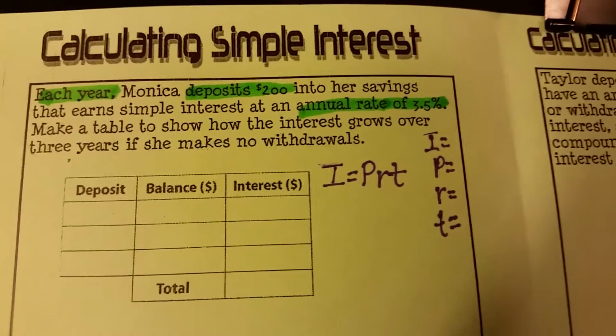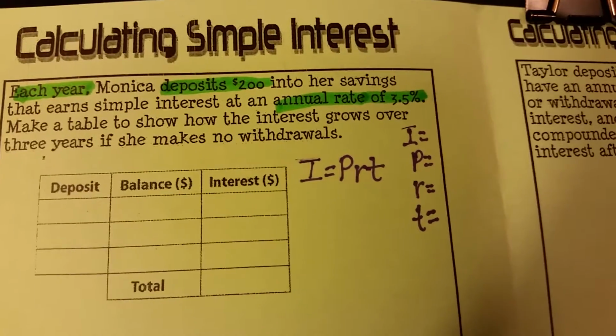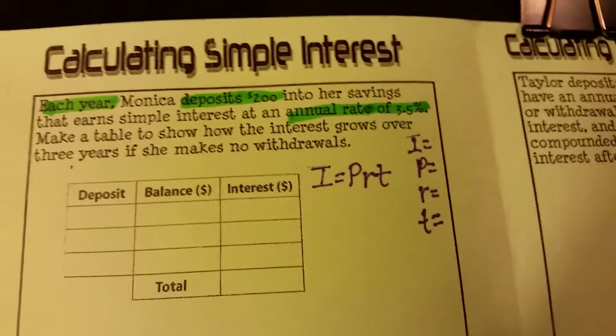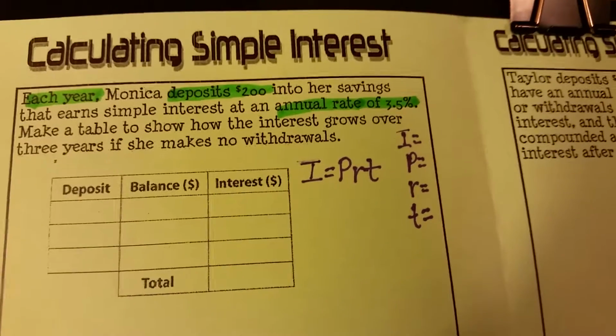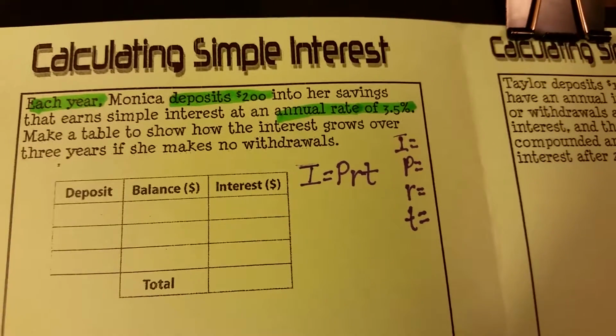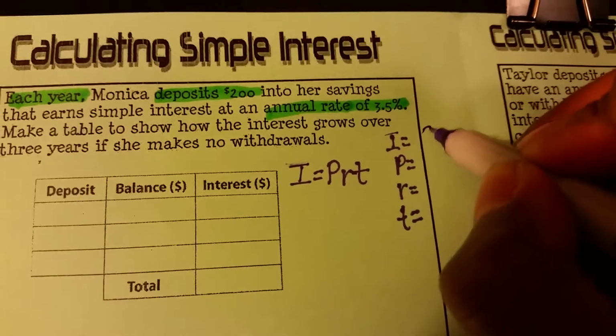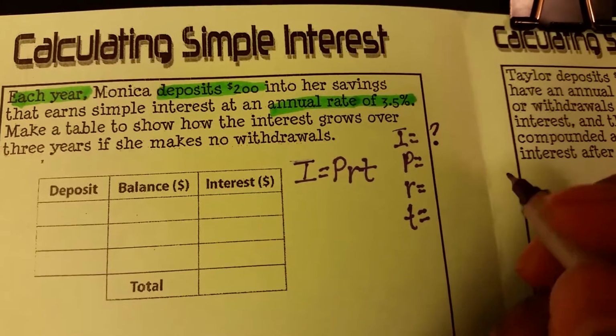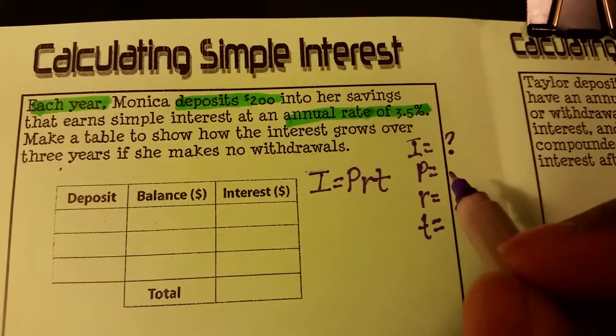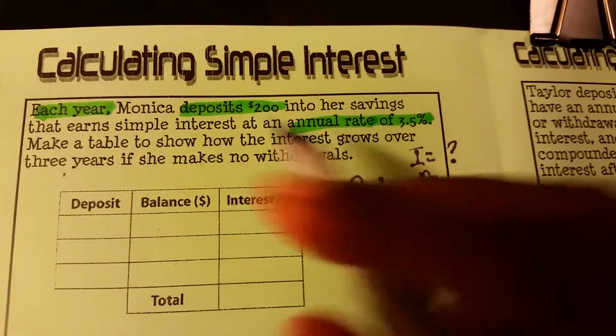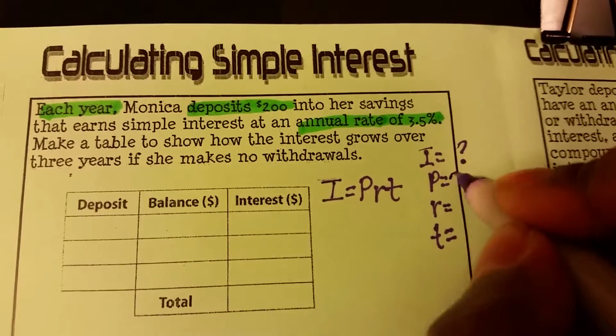Now we're going to break down what it is here. We're looking for the interest, which we don't know, so we put a question mark there. The principal, what did she start with? She deposited $200, so that's where she began.